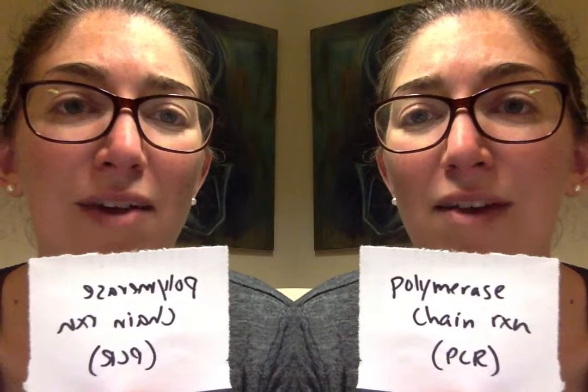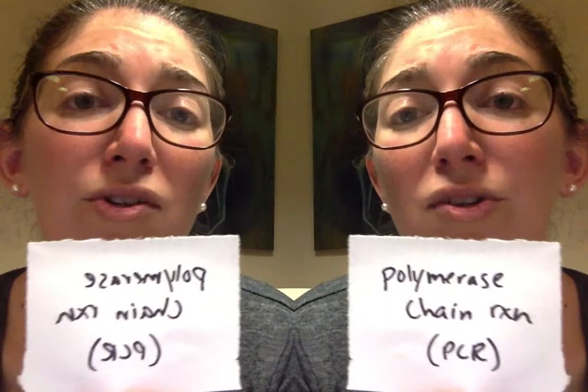Polymerase chain reaction, we've talked about before, is a really powerful technique to amplify DNA or to make many, many copies of a piece of DNA. It can also be used to look for specific types of DNA to test for specific organisms.